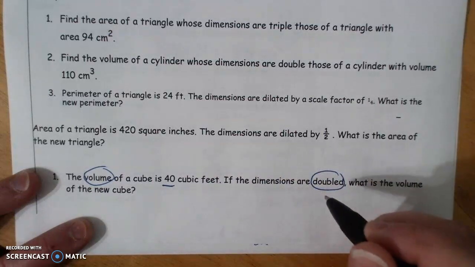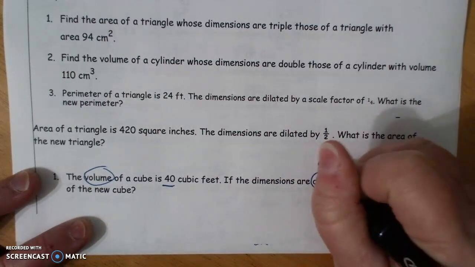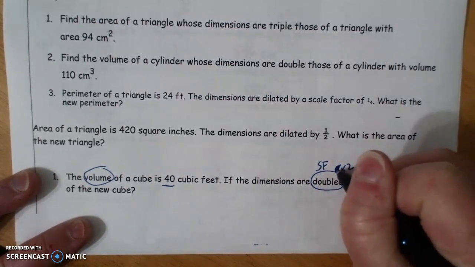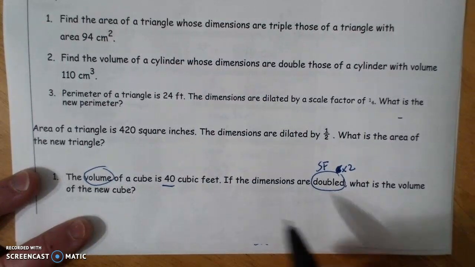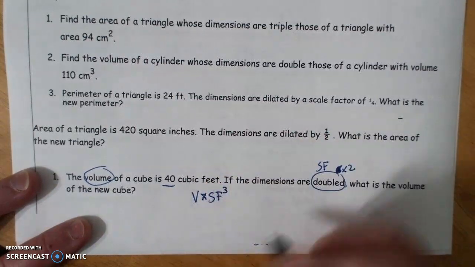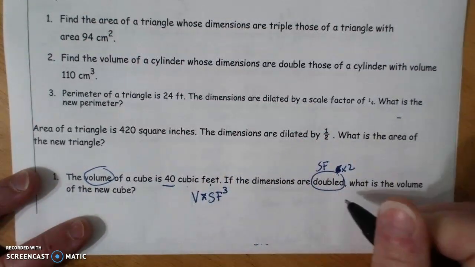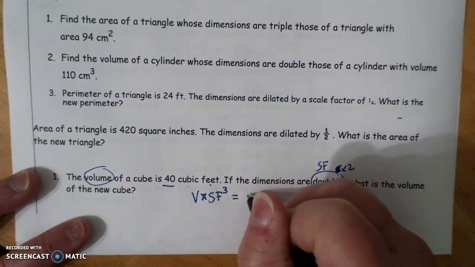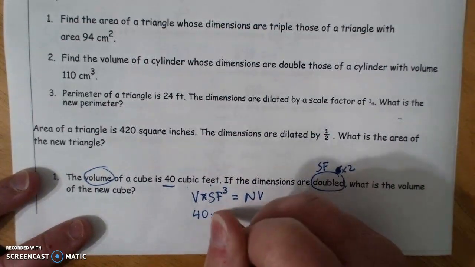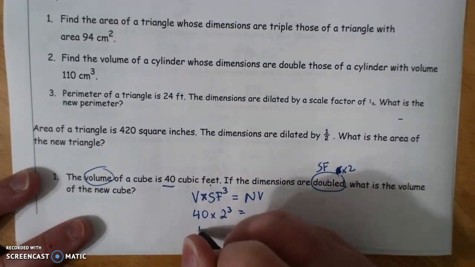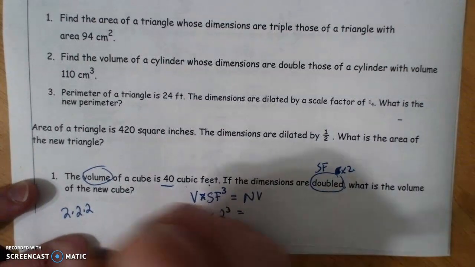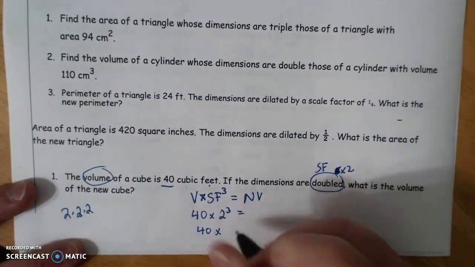So I have volume, and this is my scale factor, and that is times 2. That's for the doubled. So my volume times my scale factor cubed, because it's cubic feet, and volume is cubed, is new volume. So the volume is 40 times 2 cubed equals 40 times, and then 2 times 2 times 2 is 8, because 2 times 2 is 4, and 4 times 2 is 8.